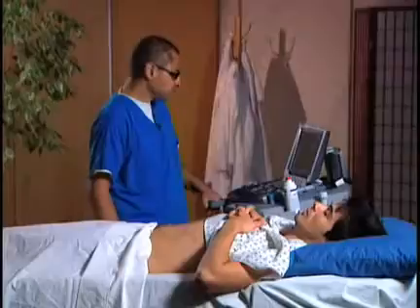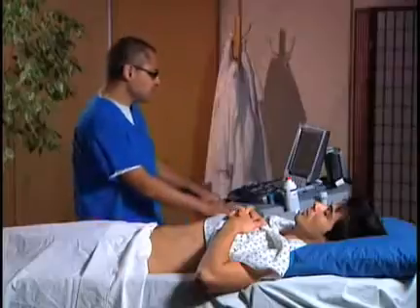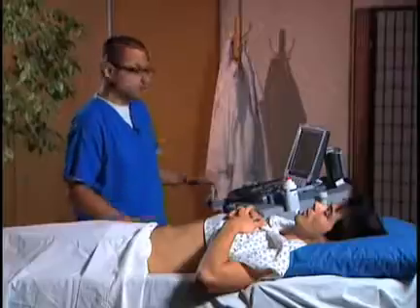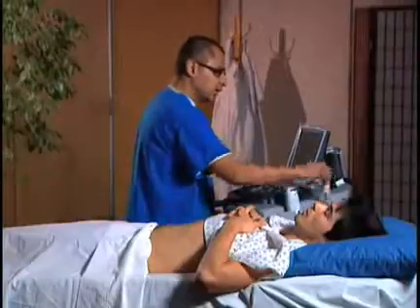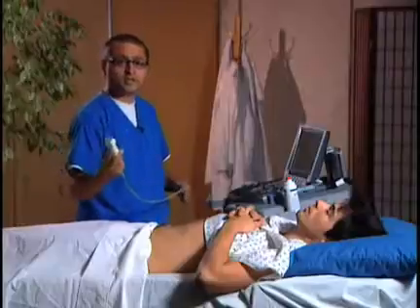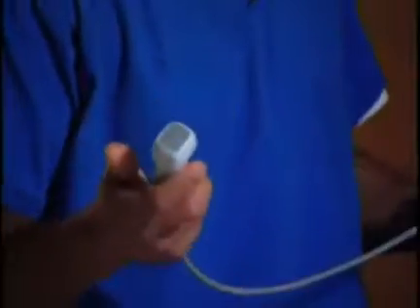Let me take you through it. We have our M-Turbo system here. It's already powered up and on. We have a selection of 2 different transducers. Most of you may already have this transducer. This is a phased array transducer. This is the same transducer you're going to use for the FAST exam and for echocardiography.